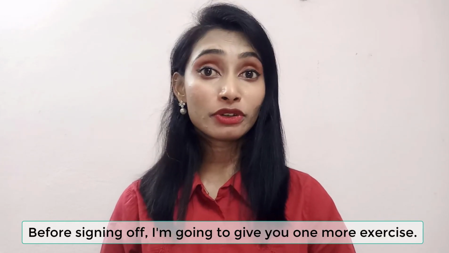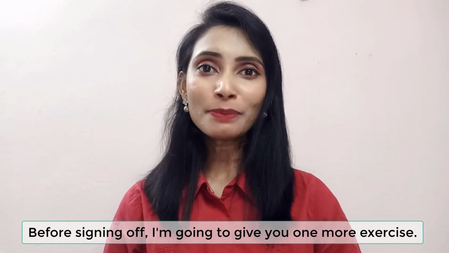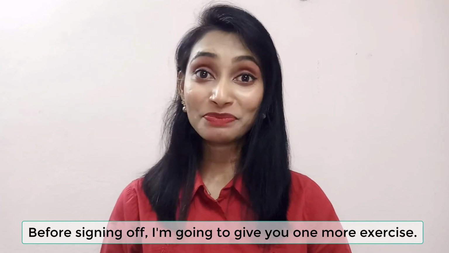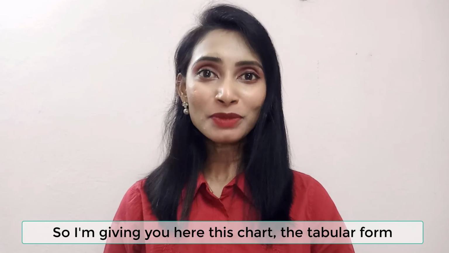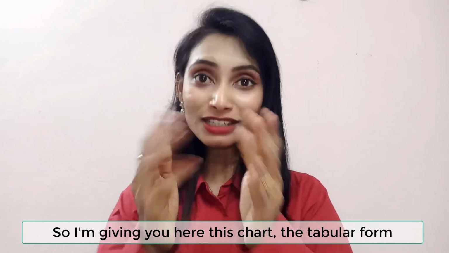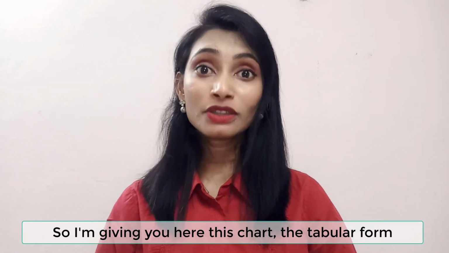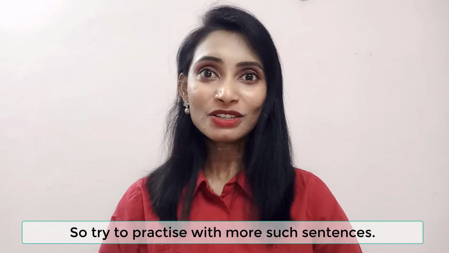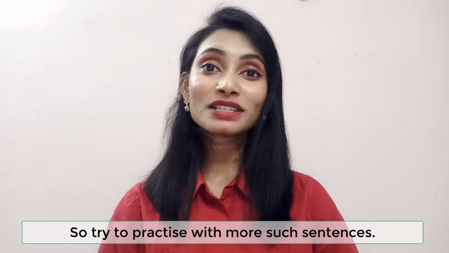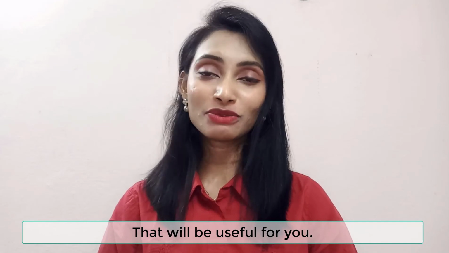And before signing off, I'm going to give one more exercise because it is tenses, so you have to practice more. So I'm giving you this chart, in tabular form. You have to fill this. So try to practice with more such sentences. That will be useful for you.